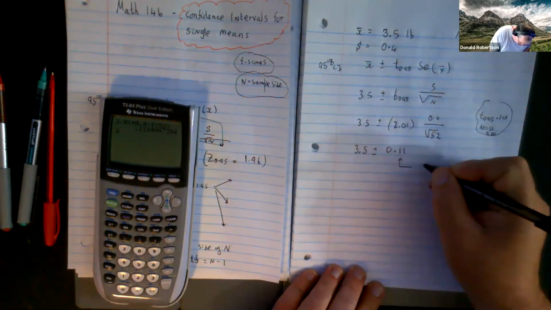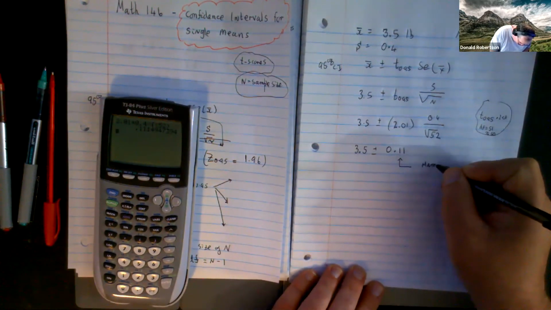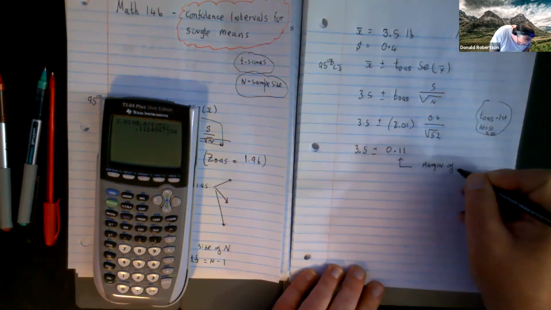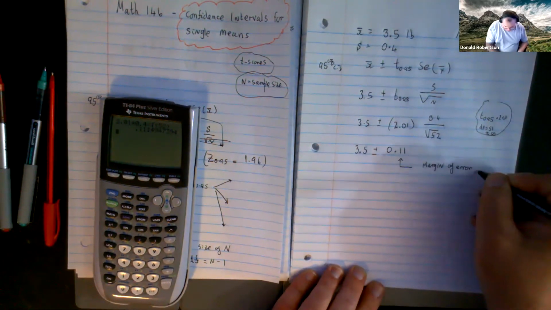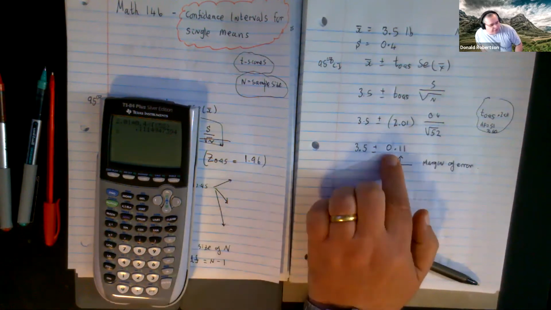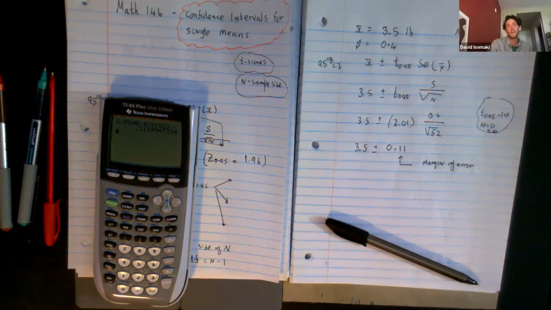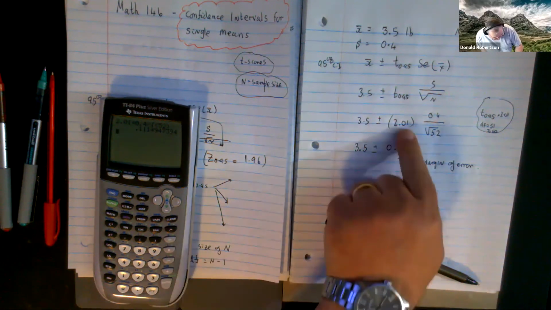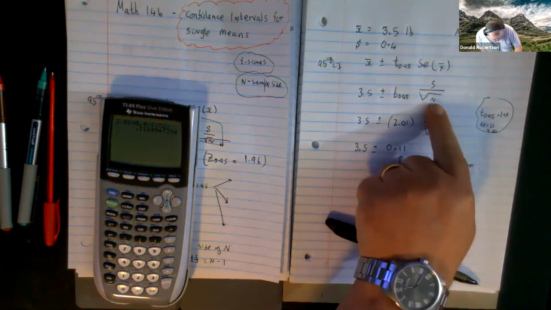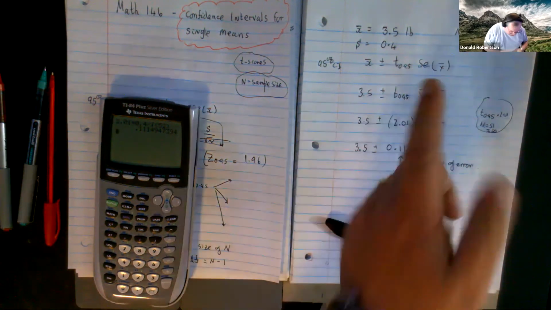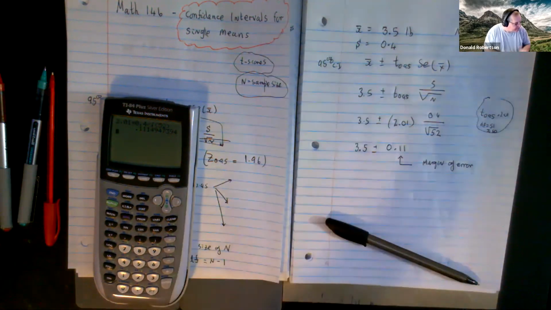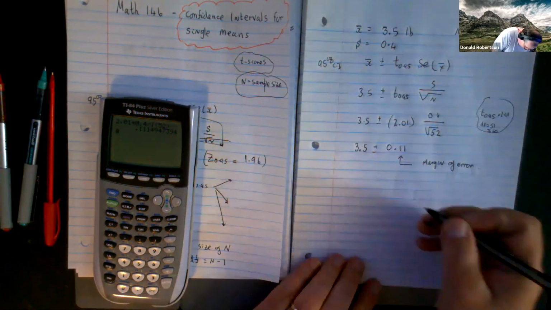This guy here is called the margin of error. What do you think would happen to the size of this number if I actually collected 500 rabbits in my sample instead of 51? It would be smaller. This magic T would be smaller. This would be bigger, therefore that would be smaller. It would just be more accurate. Smaller margins of error means that we have a more accurate kind of result.